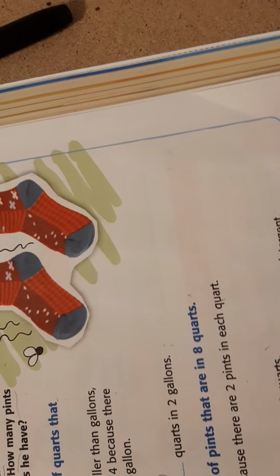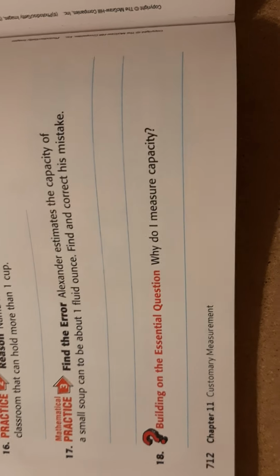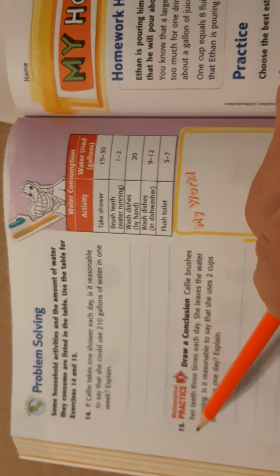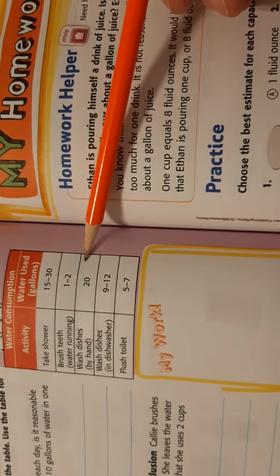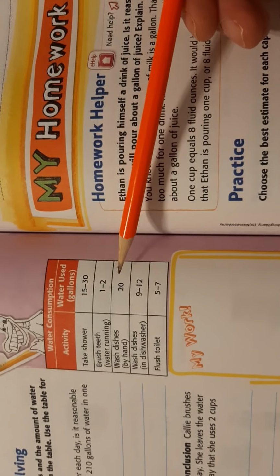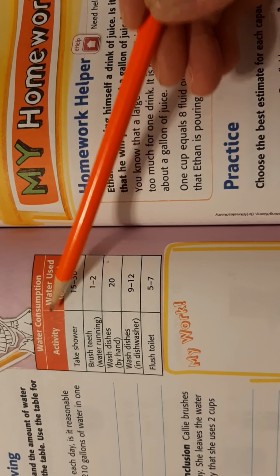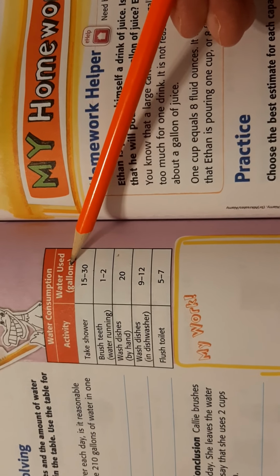Okay, finally, what I want you to do today is you're going to go back to page 712. We didn't do this, and you're going to read the problems and answer the questions. Now, for numbers 14 and 15, you use this chart. Remember how you practiced reading charts on IXL. Water consumption. Here's the activity, and here's the water used in gallons.